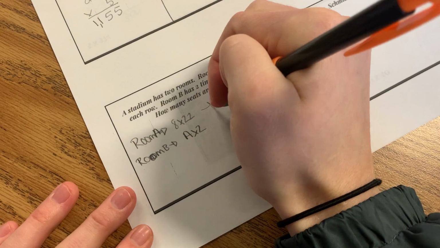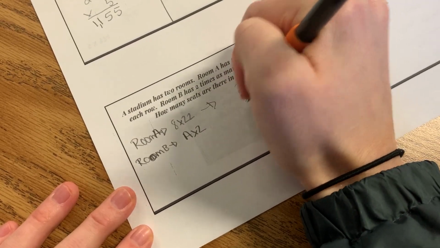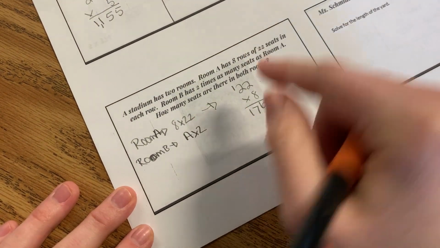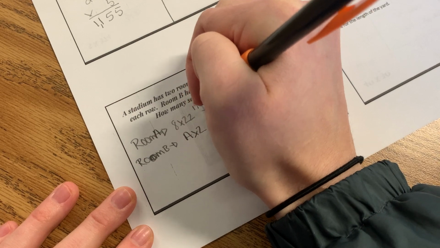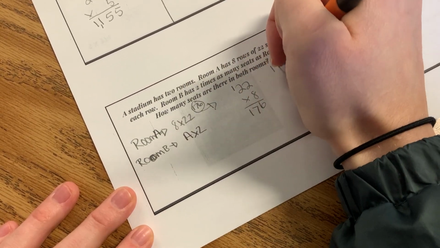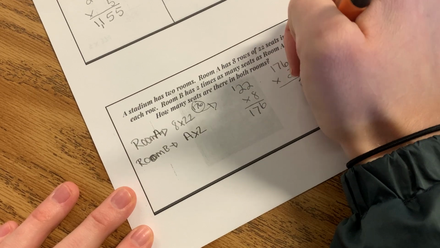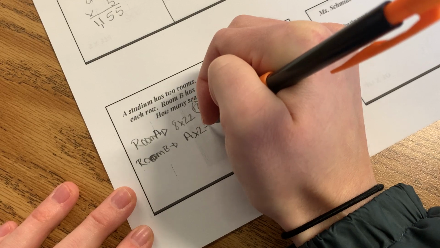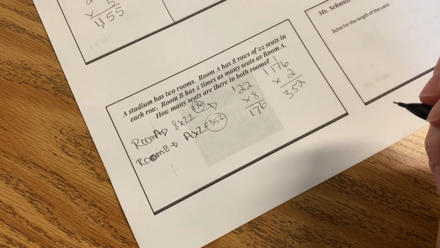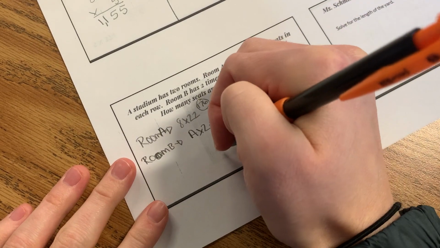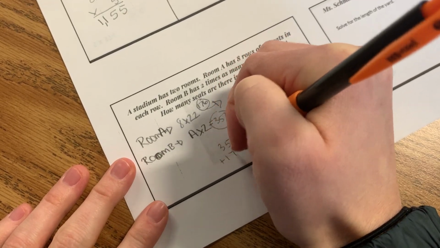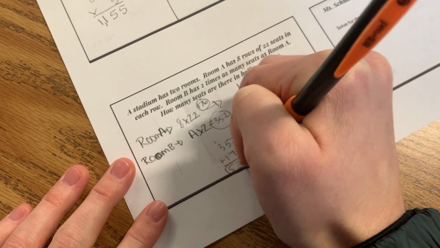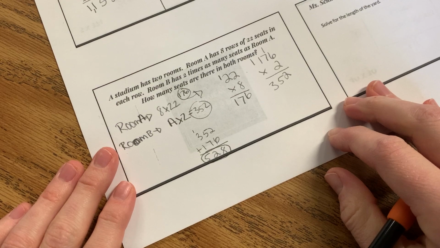All right, so first I'm gonna take 22 times 8. I'm gonna get 176 seats for room A. So 176. And then they told me that room B was twice as many, so I'm gonna multiply that by 2. 352. Now they wanna know the total of both together, so I'm gonna have to add both room A and room B. And I get 528 seats.